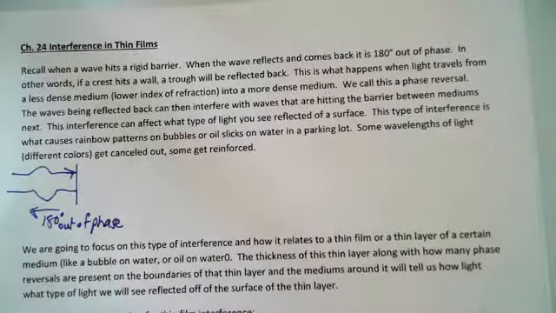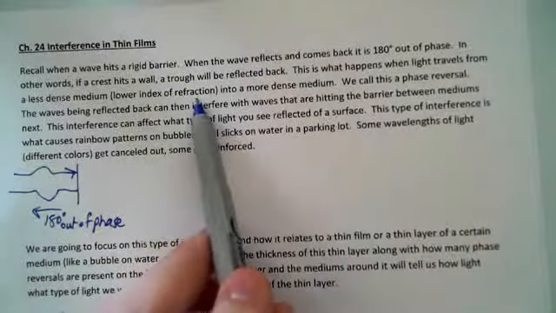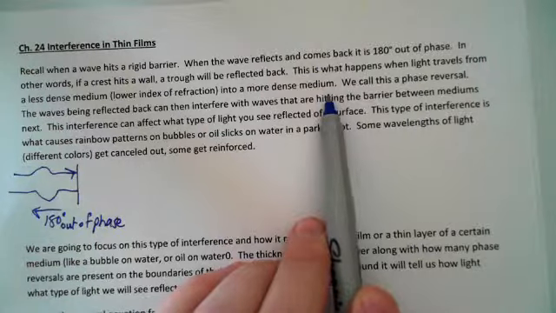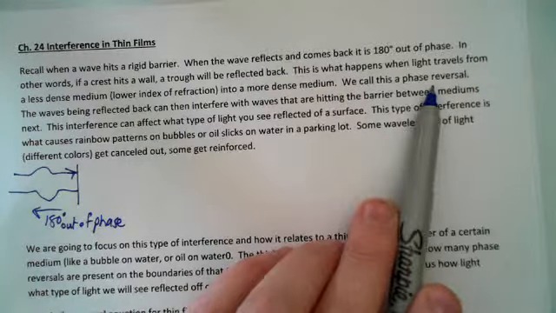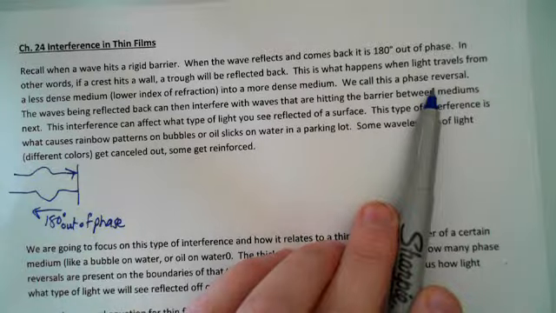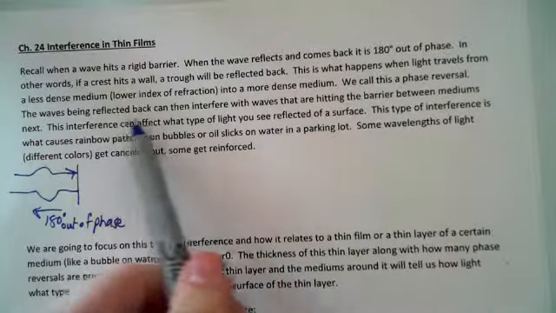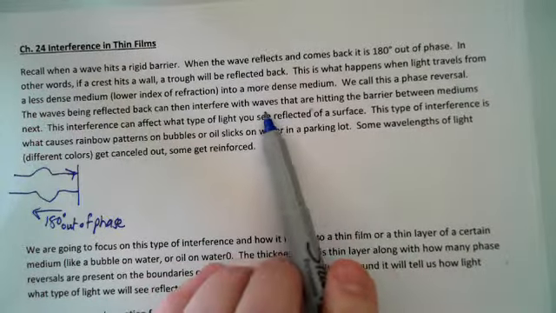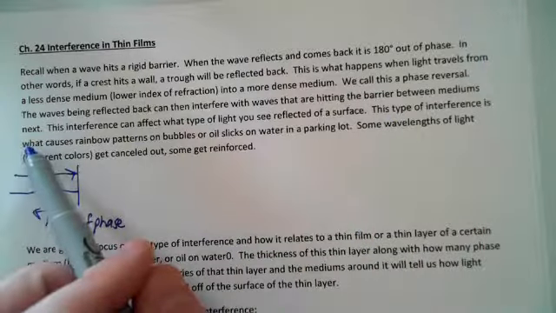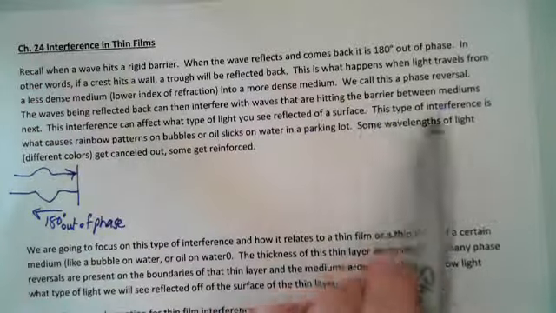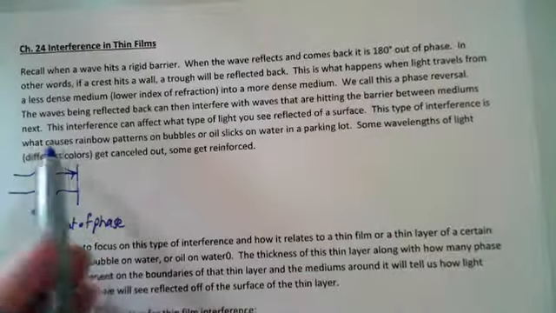Okay, and so basically what does that have to do with light? Well, this is what happens. This 180 degree phase reversal is what happens when light travels from a less dense medium, meaning a medium with lower index of refraction, into a more dense medium, higher index of refraction. And when this happens, we call this a phase reversal, okay? Because if it comes in as a crest, it leaves as a trough. It reverses. The waves being reflected back can then interfere with the next waves coming between the mediums.